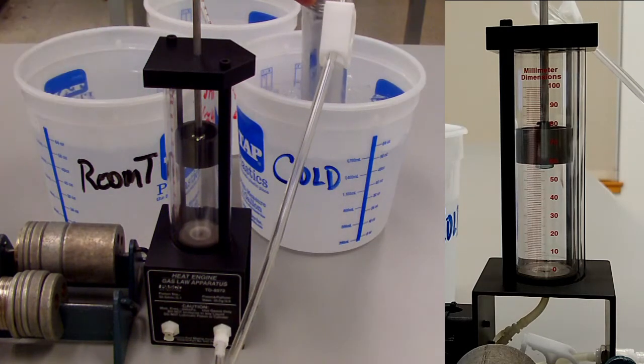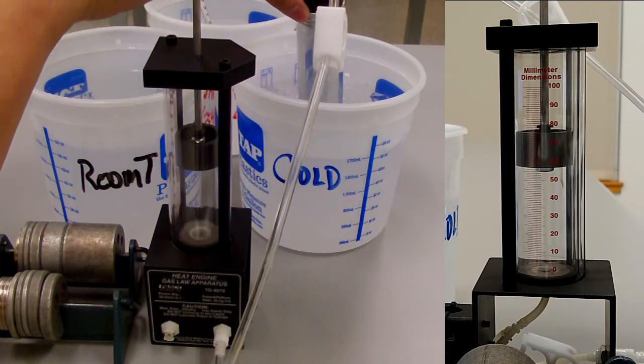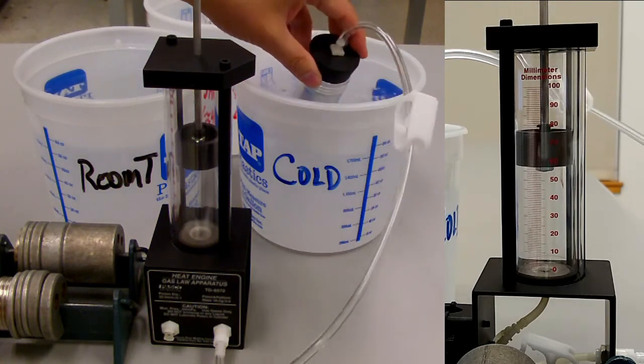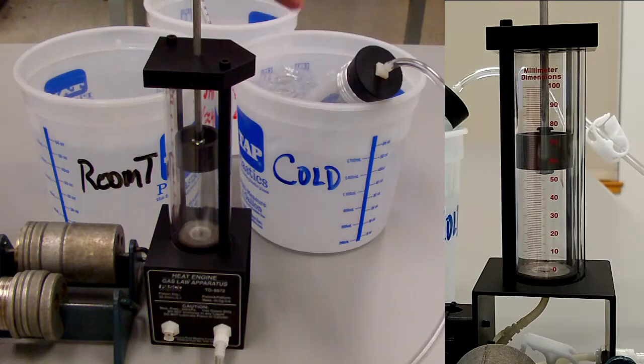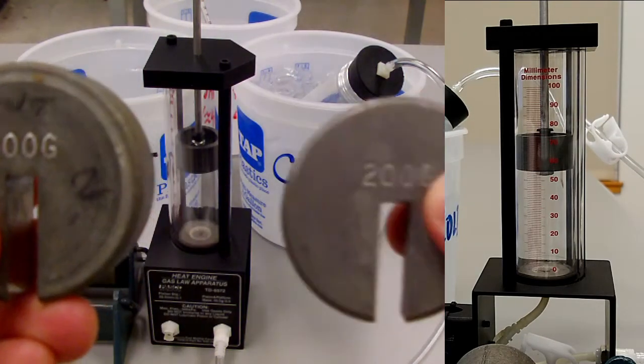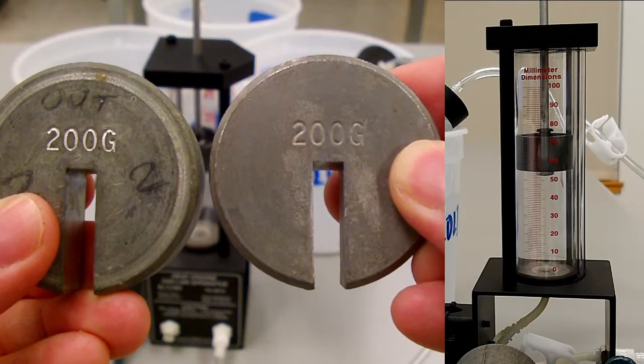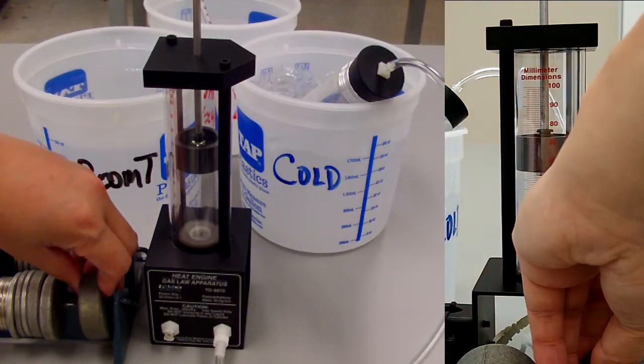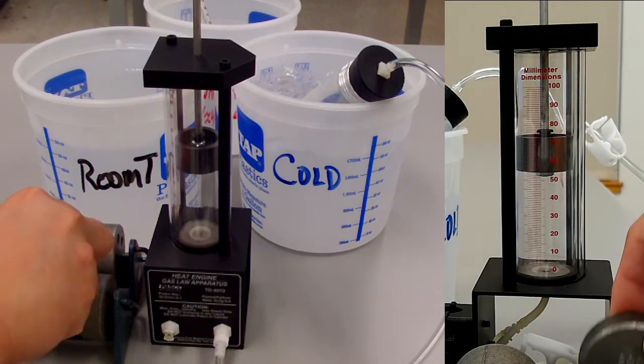Now isochoric cooling back down to 0 degrees C, and we reduce the pressure to try to keep the volume the same. These are the 200 gram masses I used in this run of isochoric heating and cooling for a total of 400 grams.